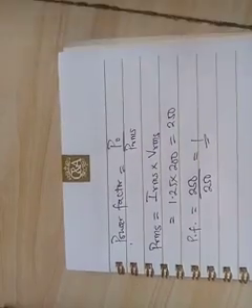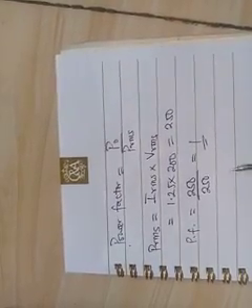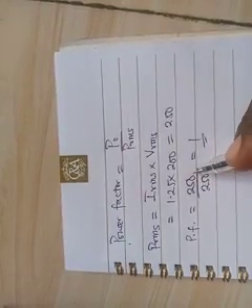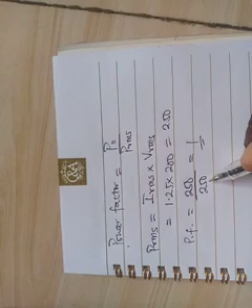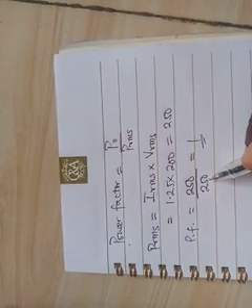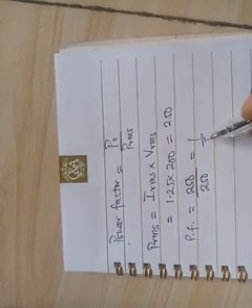Now power factor is the ratio of power dissipated in the circuit device to the power of the root mean square value of the voltage and current. So that is it.